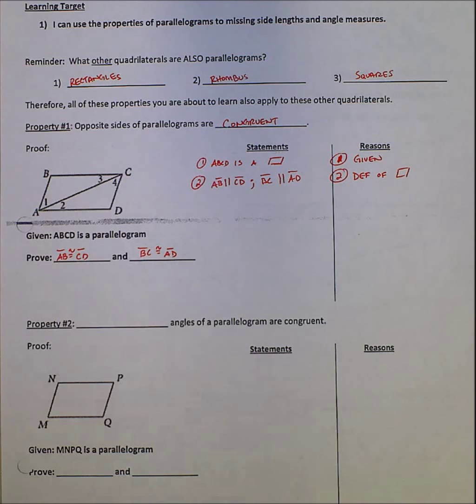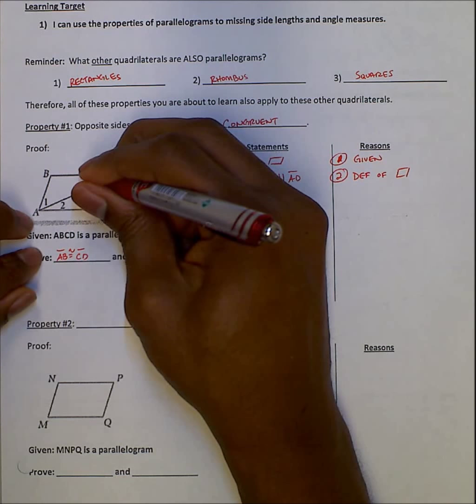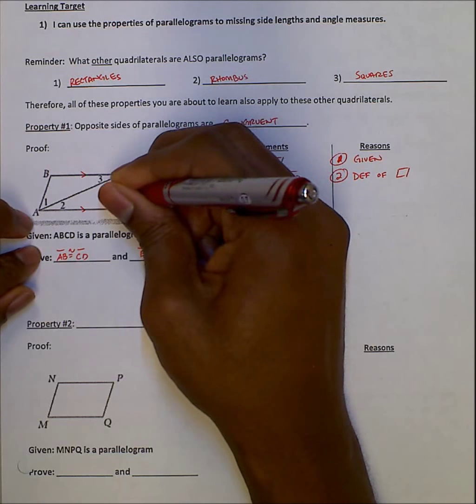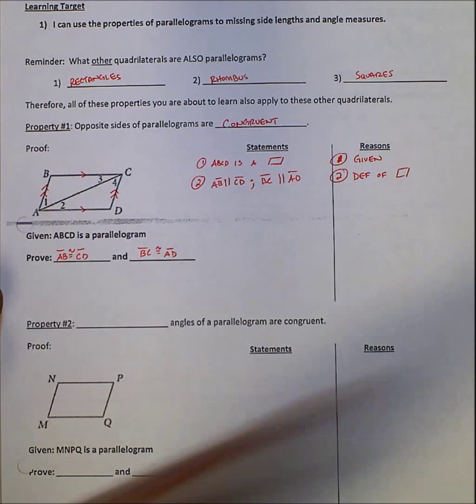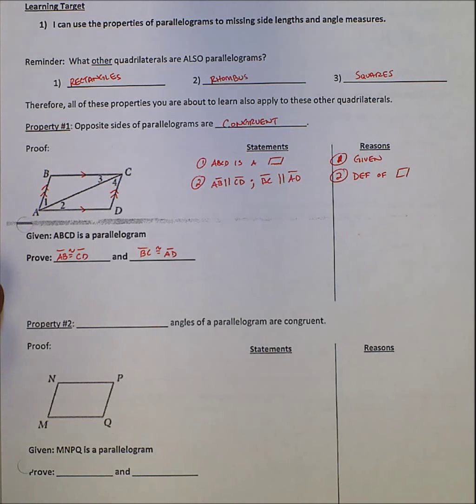Okay, I'm going to mark that here so I can see what I'm doing as I go through. Now anytime you see parallel lines, you should be thinking of alternate interior angles or same side interior angles or corresponding angles. In this case, I can see a couple alternate interior angles.